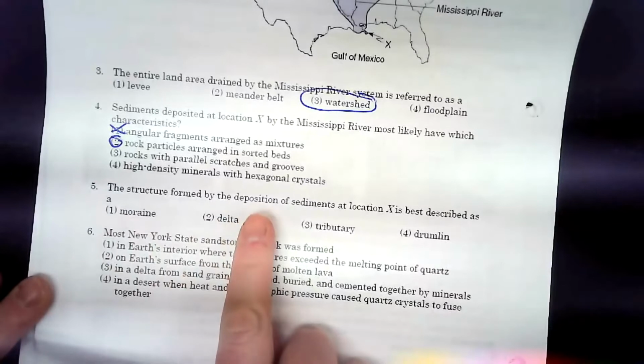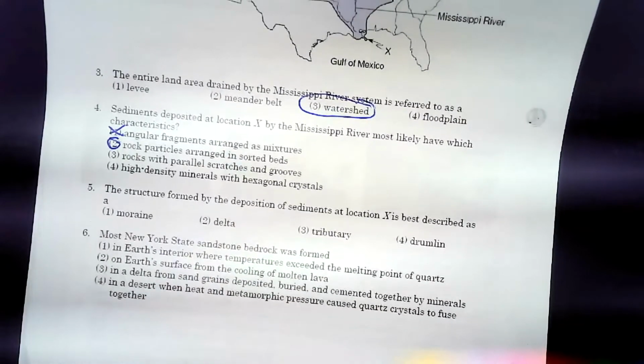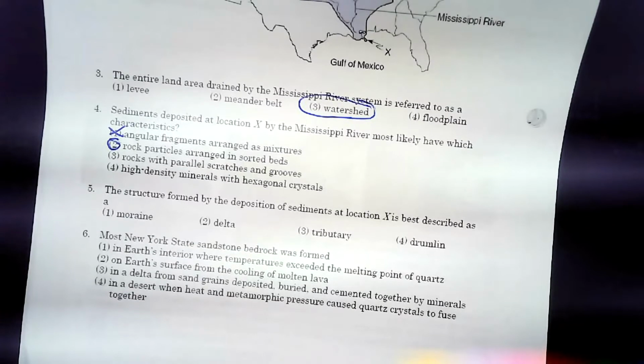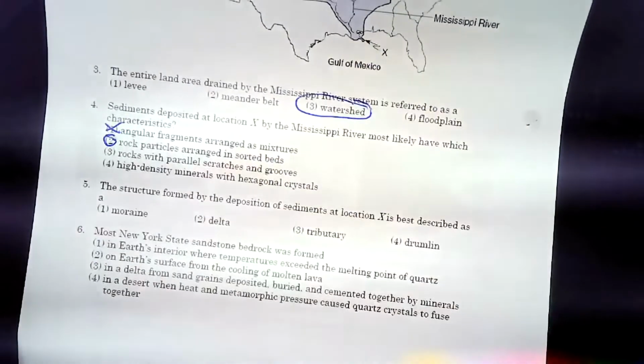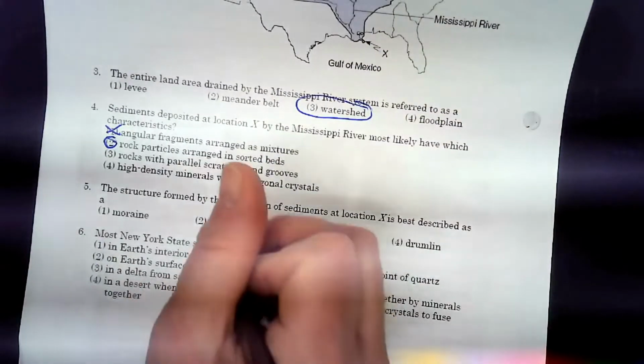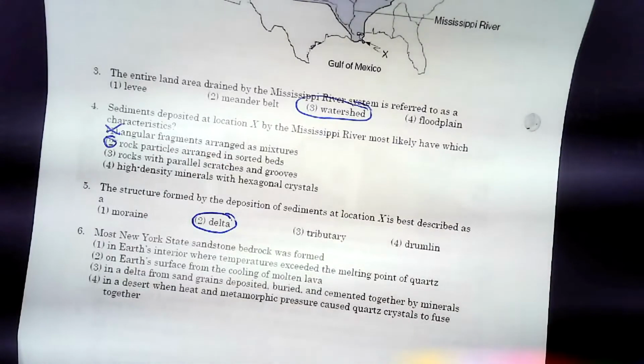All right, the structure formed by the deposition of sediments at X is best described as, is that a moraine, a delta, a tributary, or a drumlin? Right here at X. Yeah, that's a delta. A delta is formed where a river enters a larger body of water.